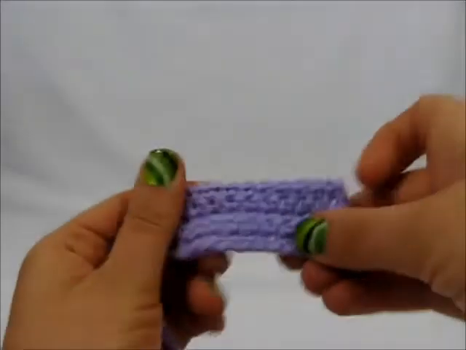A pattern that is worked to size, like anything that needs to fit a certain size, will also come with a gauge that will tell you the number of stitches, the yarn, and the hook, and you should always work up a gauge swatch to see if you're actually working to gauge. So the difference different hooks make is the size of the piece that you get out.